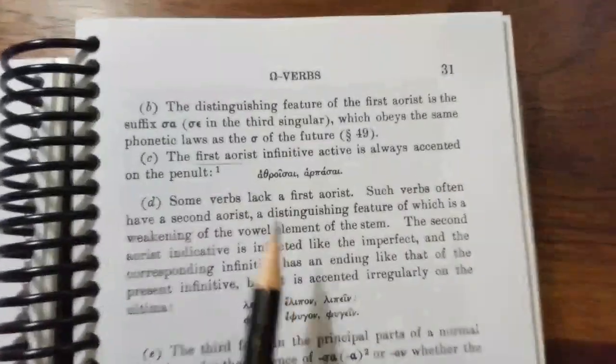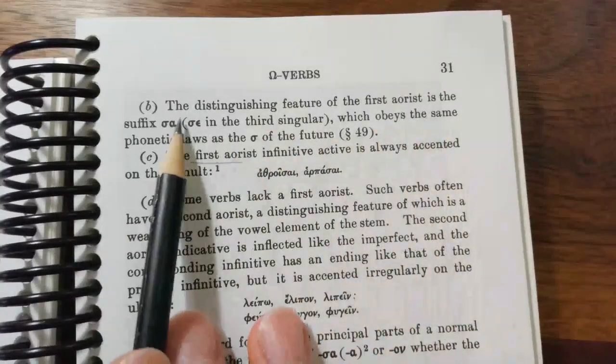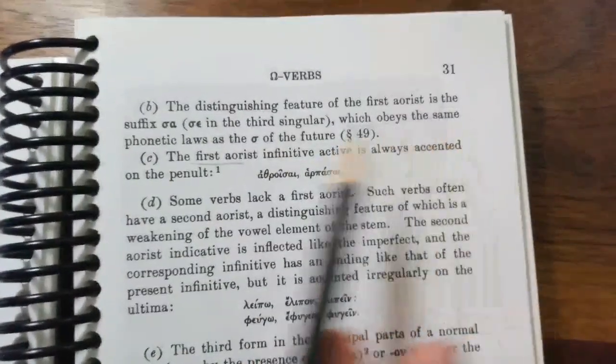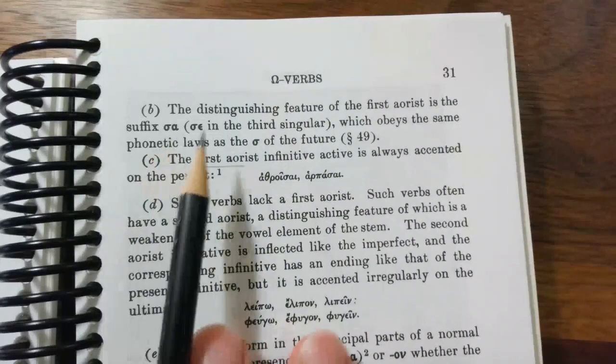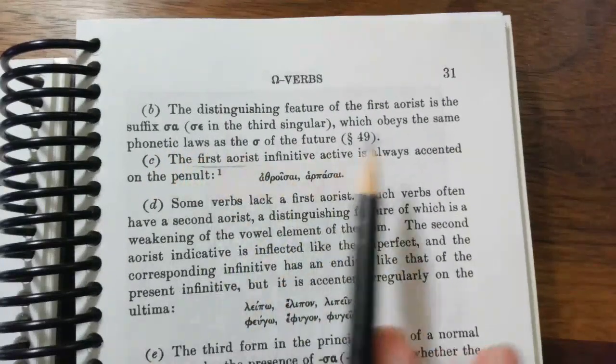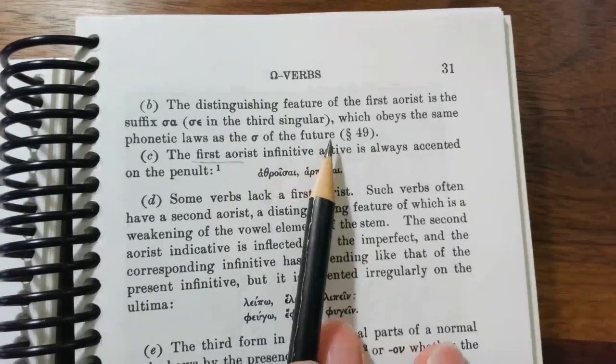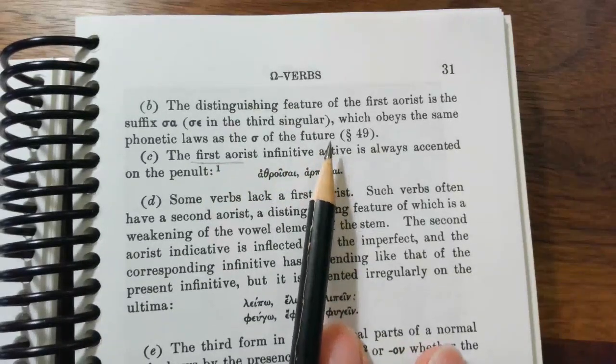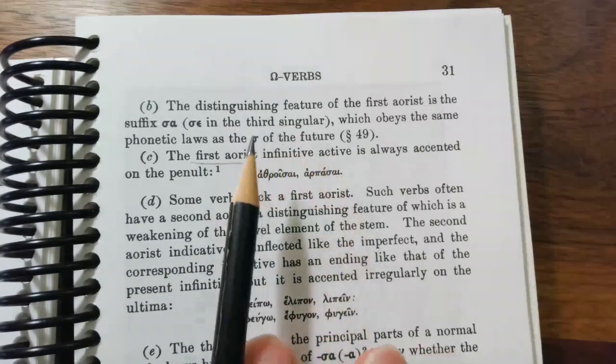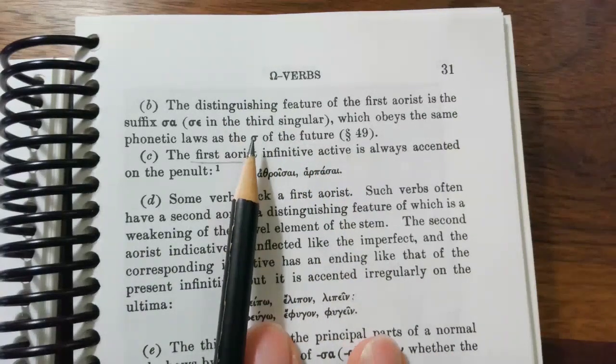The distinguishing feature of the first aorist is the suffix sa, se in the third singular, which obeys the same phonetic laws as the se of the future. What that is saying is that when the sigma is next to a pi, for example, it would become psi. If it's next to a kappa, it would become xi, right? So we covered this when we talked about the future.